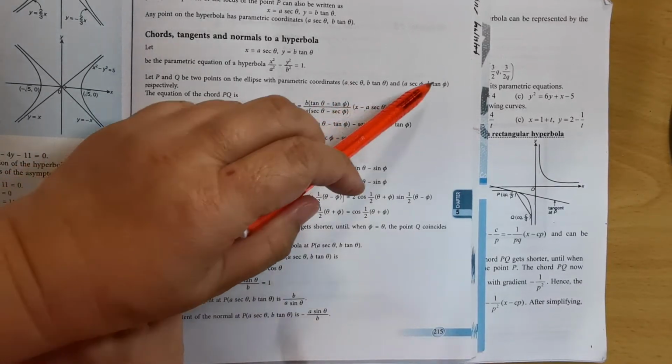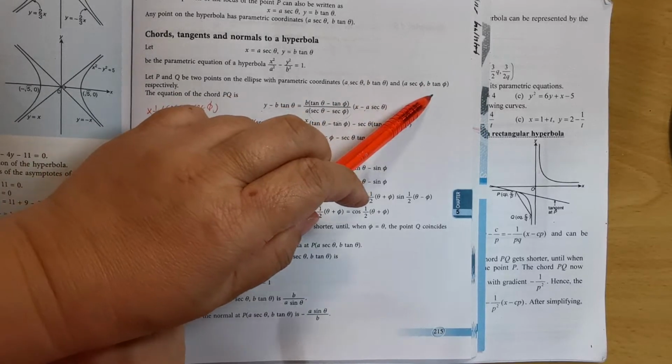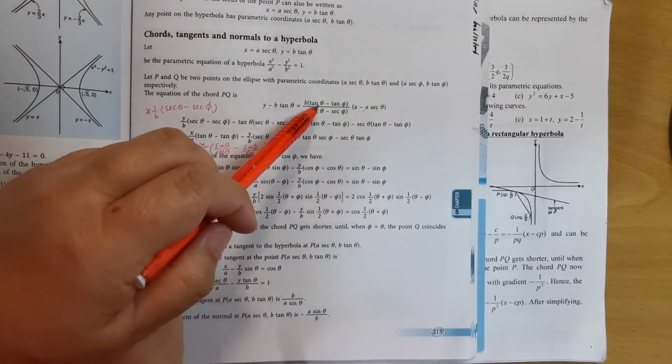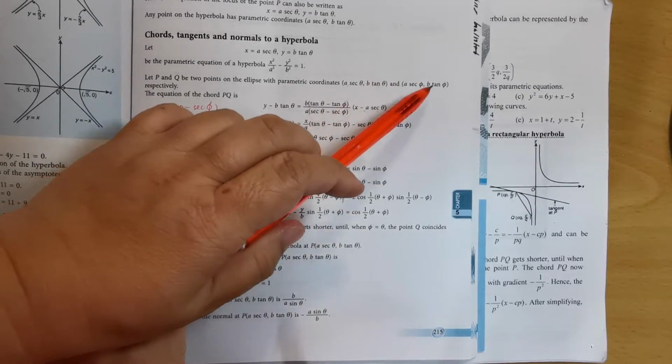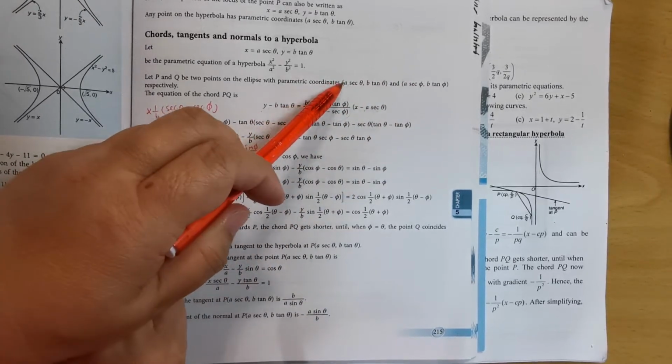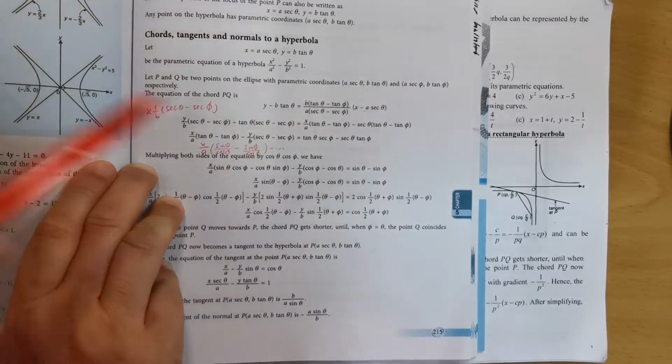How to find the gradient? y minus y over x minus x, right? It's from here. So this one got b, this one got b, so they factorize out the b. This one got a, this one got a, so they factorize out the a. See?